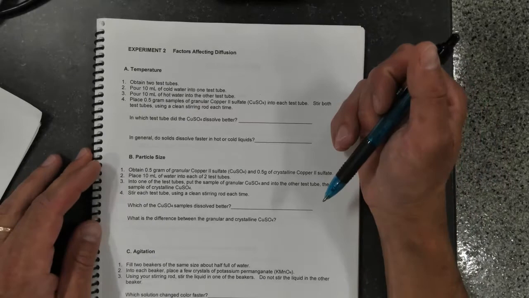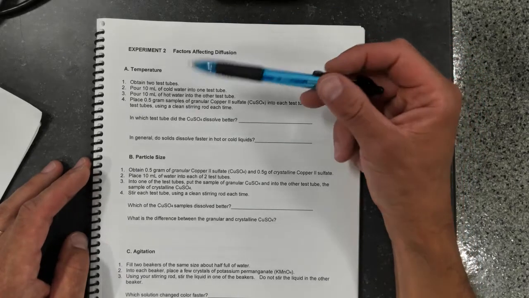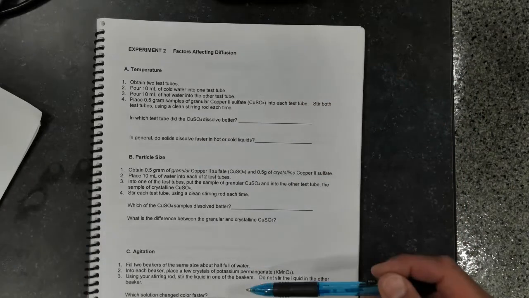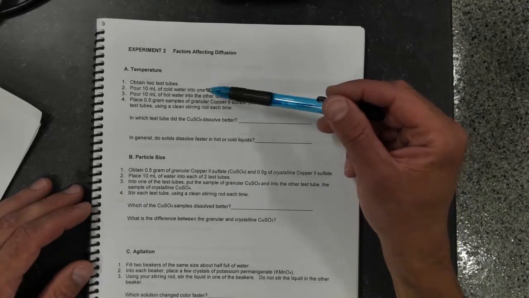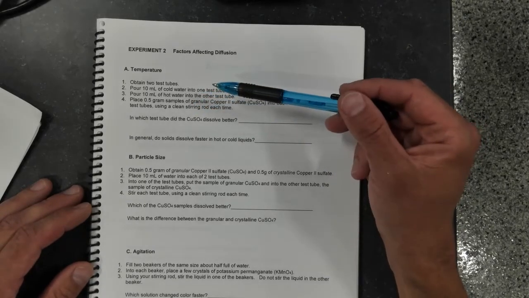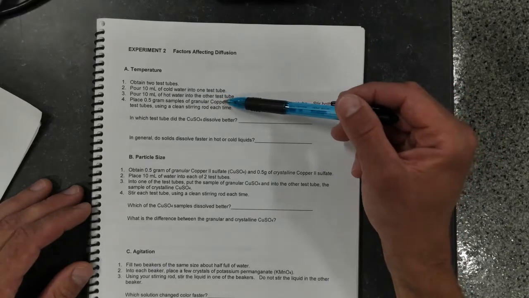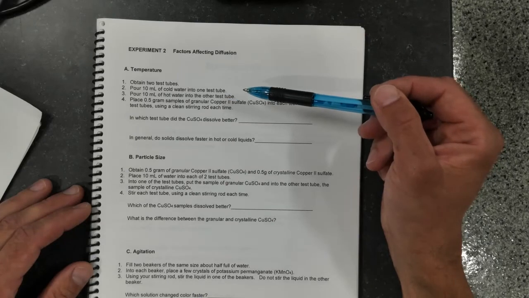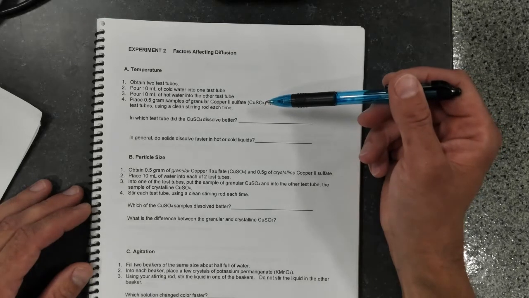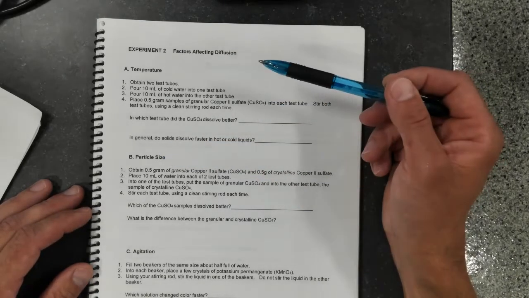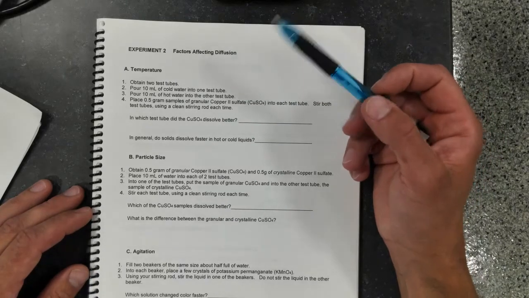So for the second experiment in lab number 9, we're going to look at diffusion. And we're going to look at 3 factors that affect diffusion: temperature, particle size, and agitation. In the first one, we're going to put 10 milliliters of cold versus 10 milliliters of hot water into 2 test tubes. And then we will put samples of granular copper sulfate into each tube. Okay, and we will stir and see how well they dissolve.